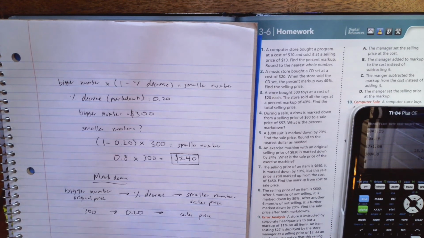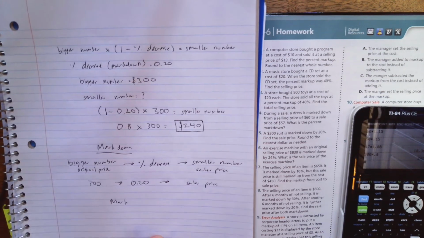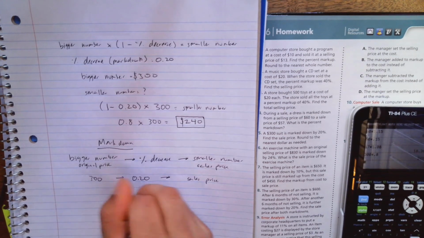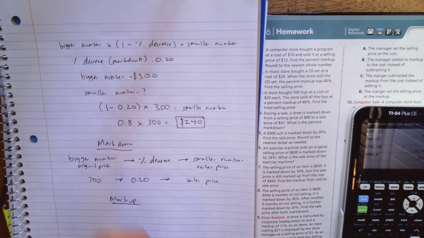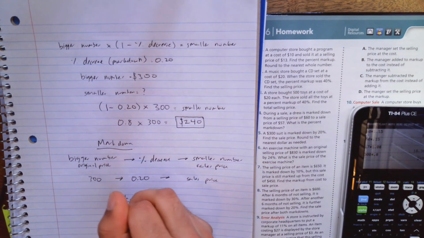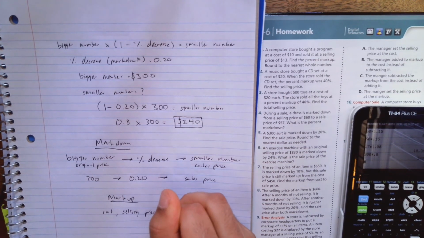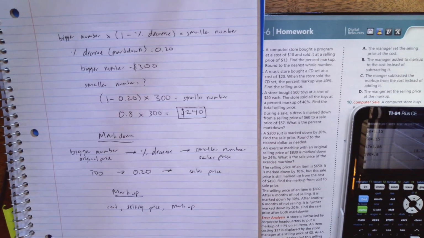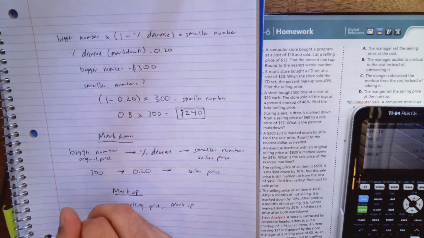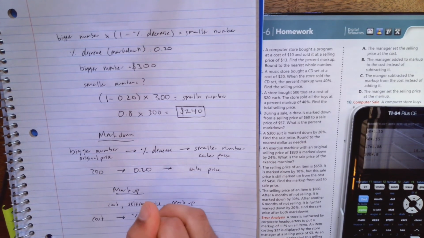Right. And so, let me test you really quickly. If we have a markup, we have the cost, we have the selling price, and we have the markup. When we're talking about a markup, we're taking the cost, we're applying a percent increase to it, right?